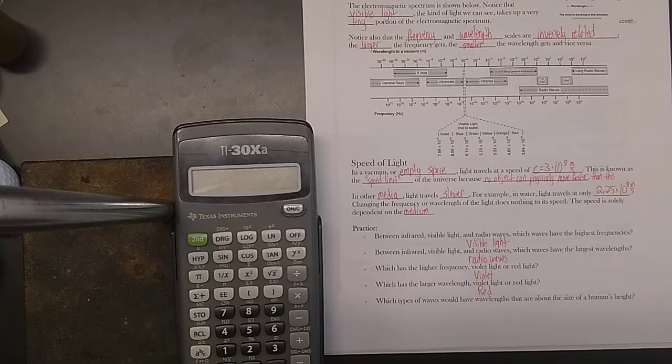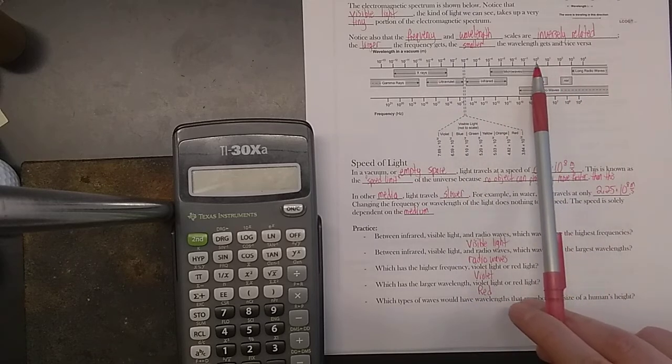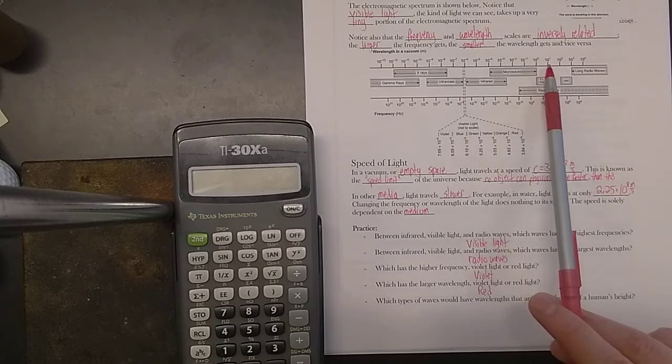Finally, last part on the front, which type of waves would have wavelengths that are about the size of a human's height? Humans are approximately, well, let's see, think about a meter stick. I'd say most humans are somewhere between 1 and 2 meter sticks tall. That would be 1 to 2 meters. So we go on the chart and we look for wavelengths that are about 1 to 2 meters. 10 to the first, let's see, that would be 10 meters. It's got to be lower than that.